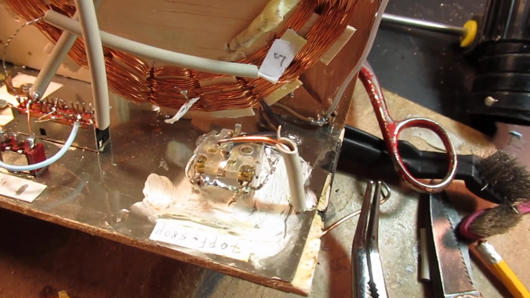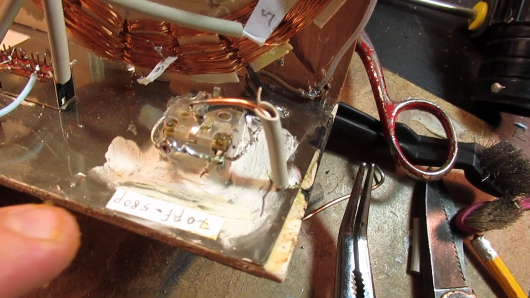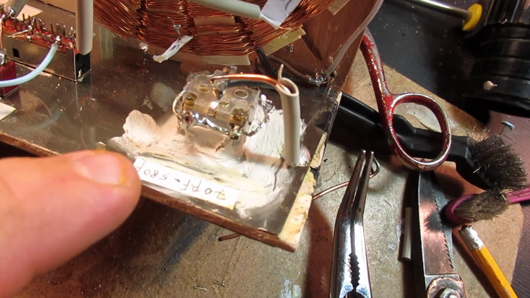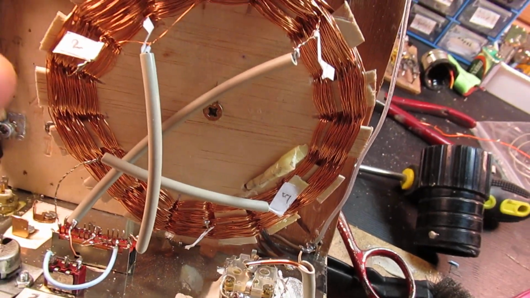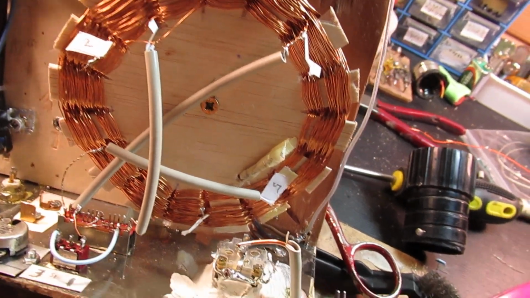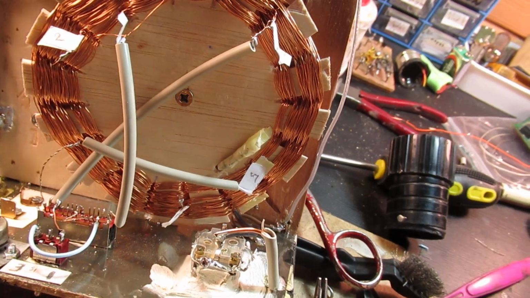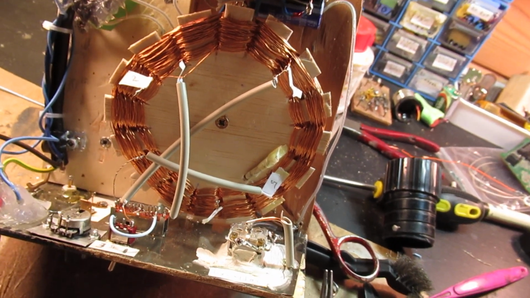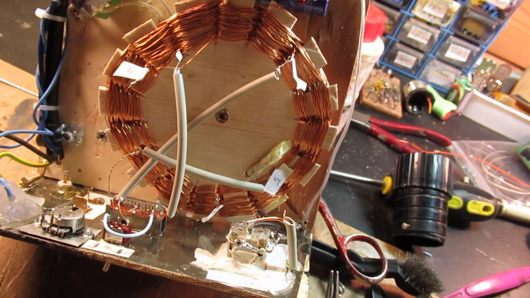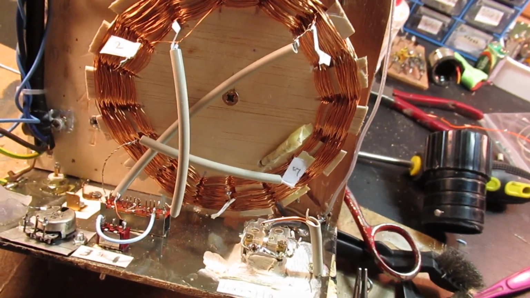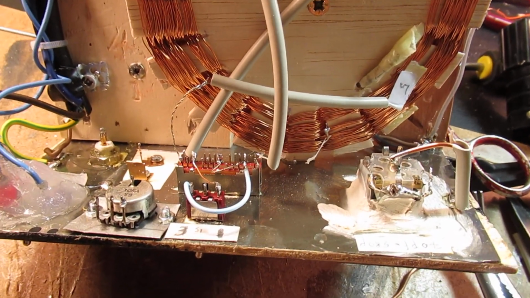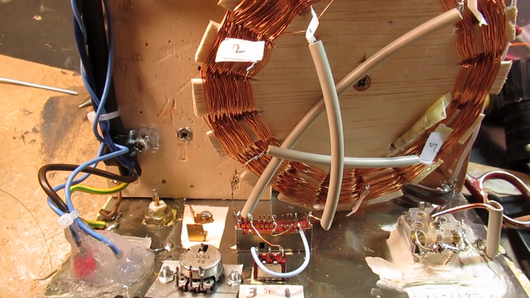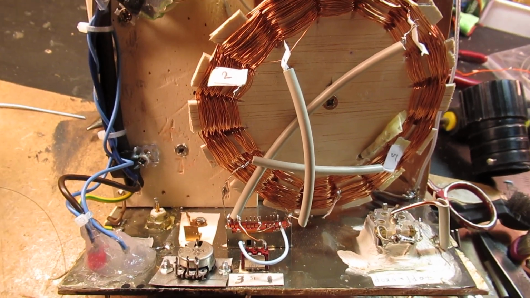The tuning capacitor is here. The tuning capacitor is parallel to the coil, will be parallel to the coil, and then the combination will be connected to a field effect transistor that does the oscillating job, and I hope to tell more in the next videos.